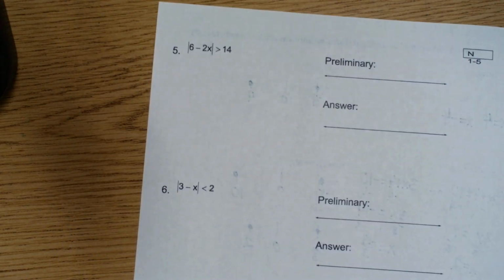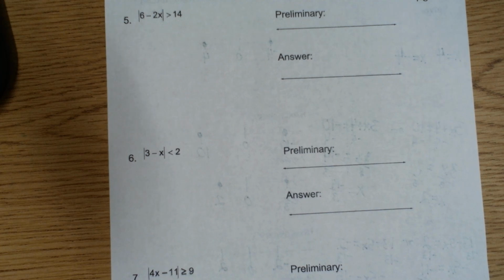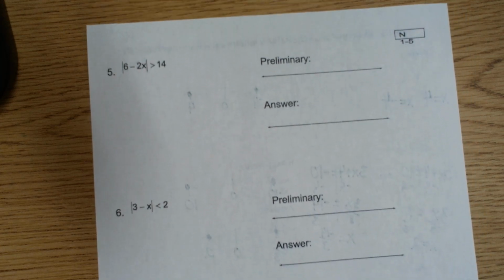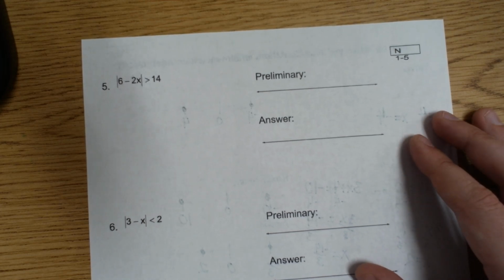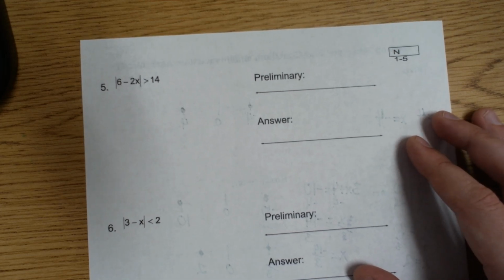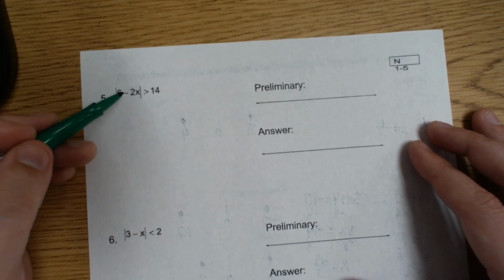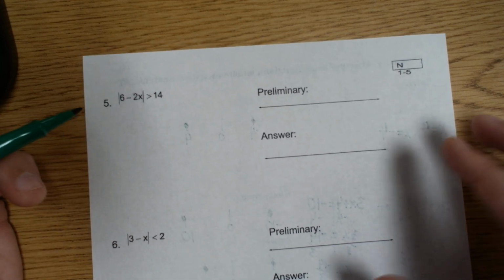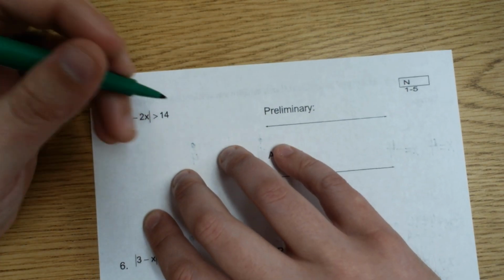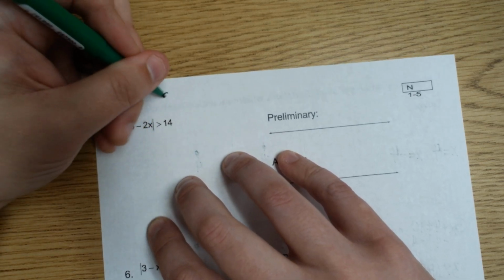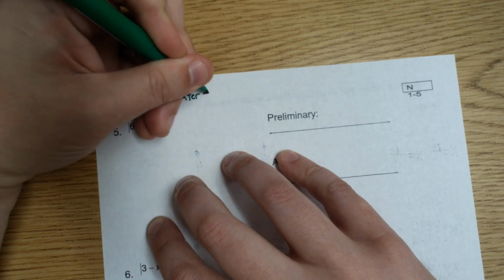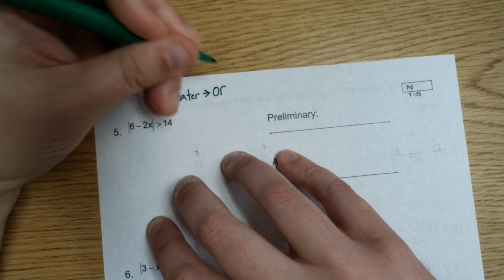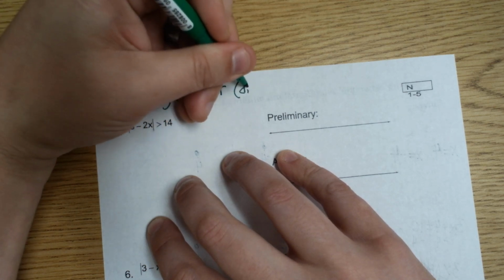Okay, looking real quick at one on the back, just as we have time for. So when we're looking at this, I need something that is greater than 14. So I want you to think, if we're looking for a greater, that's going to be the or, the disjunction.